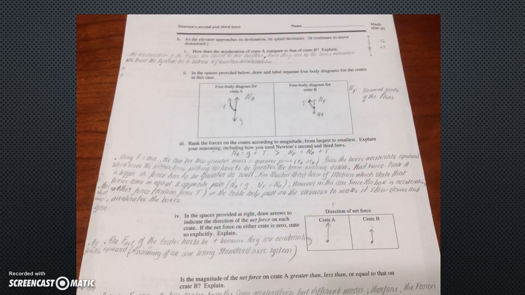So basically, I got that the gravitational force on B is equal to the normal force, which is larger than the normal force of the floor, equal to the normal force A. But in this case, I added a tension force. Using the equation F equals ma, we can see that greater mass means greater force, just like the previous case. Since the boxes accelerate upward, the force pushing up has to be greater than the force pushing down. And since crate A is bigger, its force has to be greater as well.